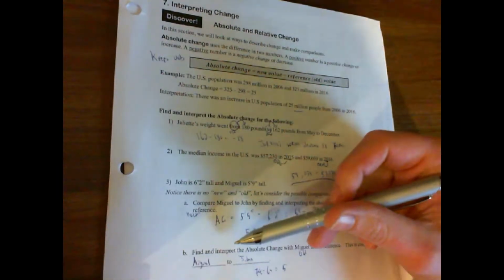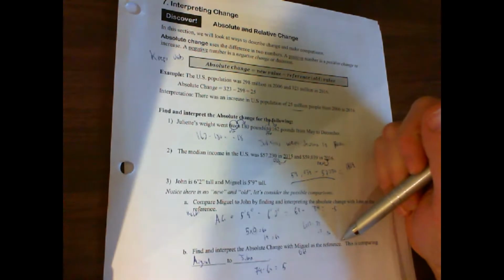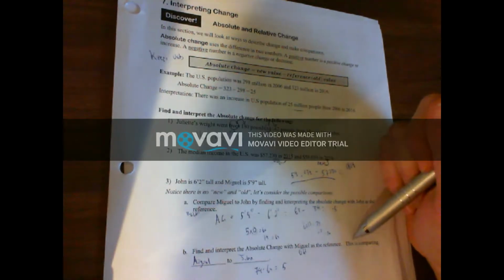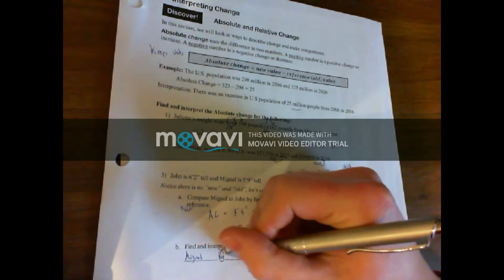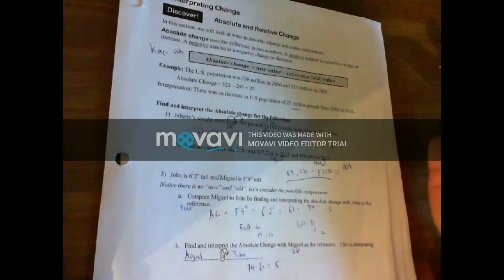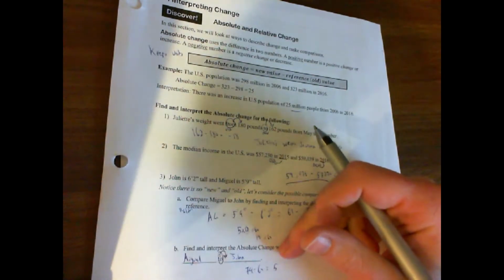Part B, find and interpret the absolute change with Miguel as a reference value. Well, this is comparing Miguel to John. To John means John's the new value. So notice this is just flipped. 74 minus 69 is 5.